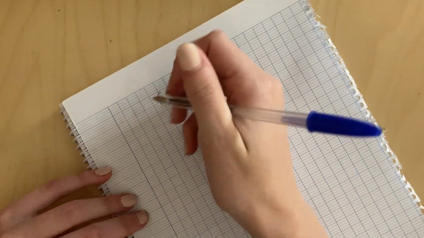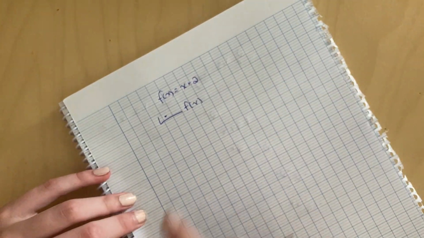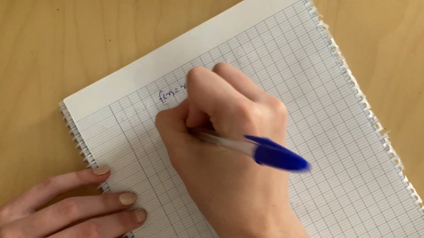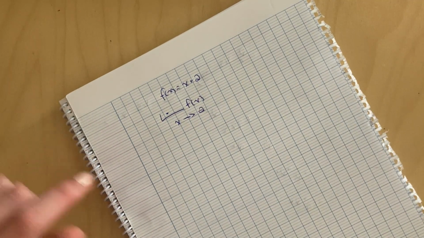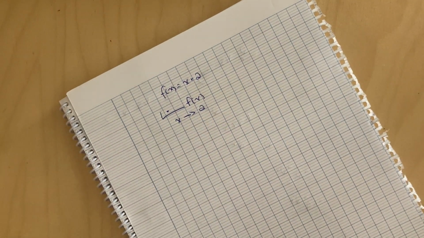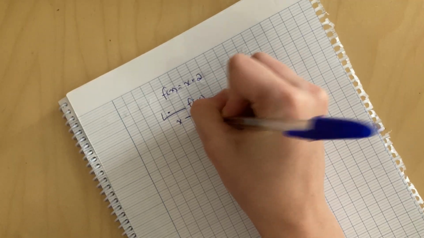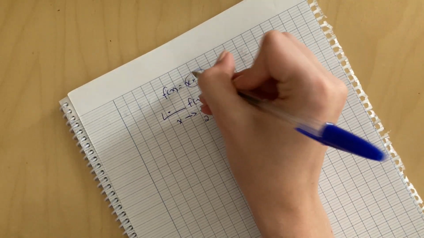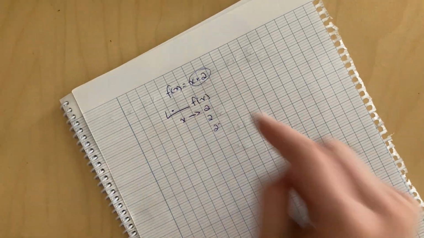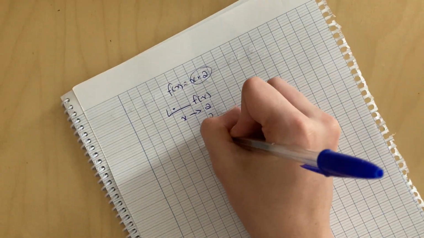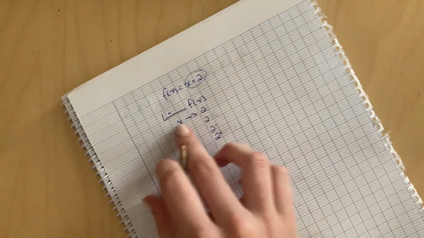The limit of f of x, you need to pick a number as x tends towards a number, which we'll call a. So as x is getting close to 2, what is this? As x is 2 minus, so just a little bit less than 2, what is this? As x is 2 plus, what is this? That is what a limit is. You just plug in what this is.